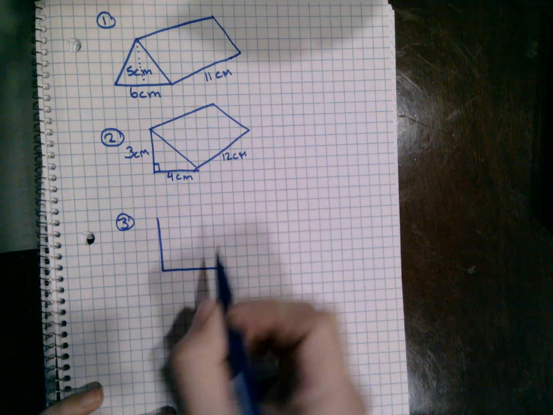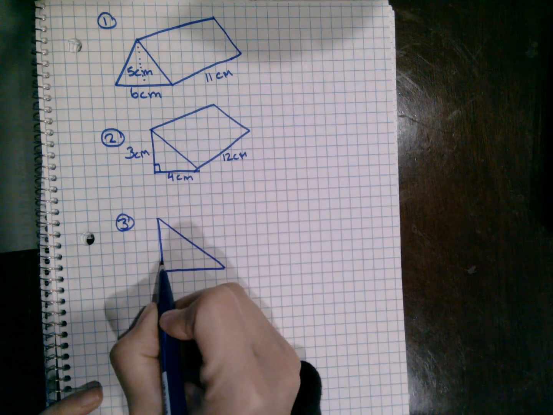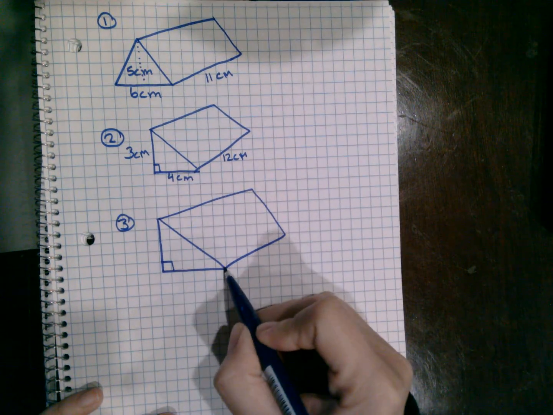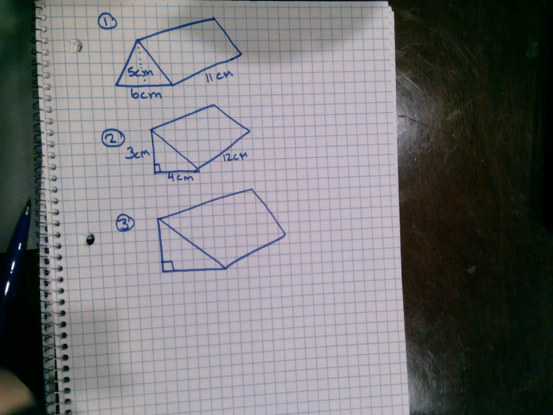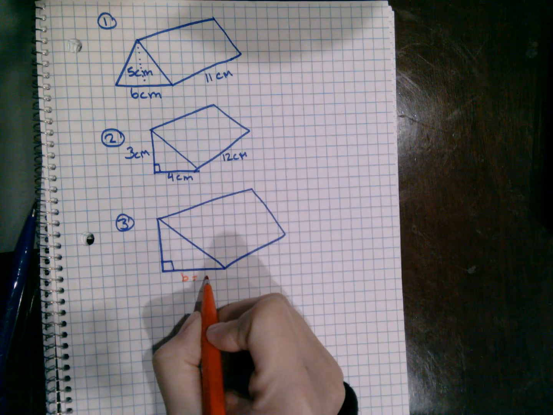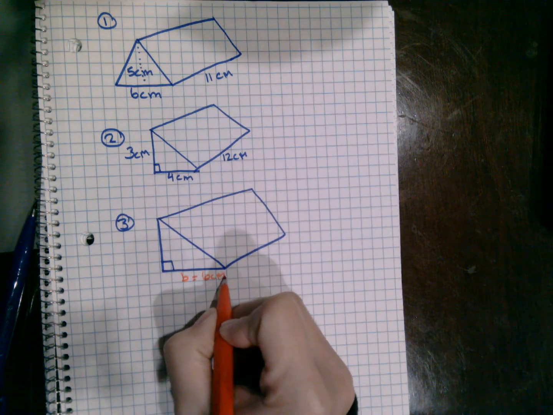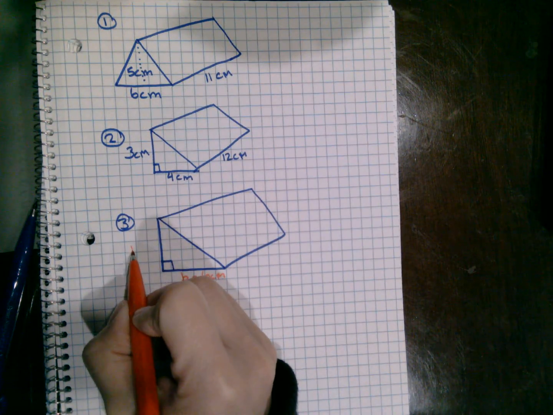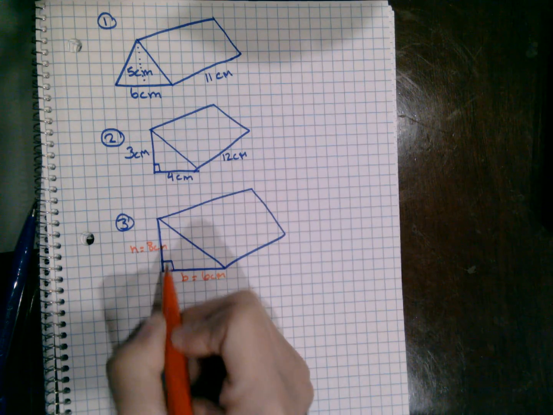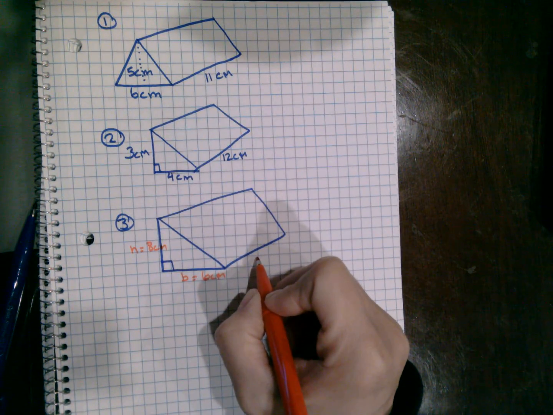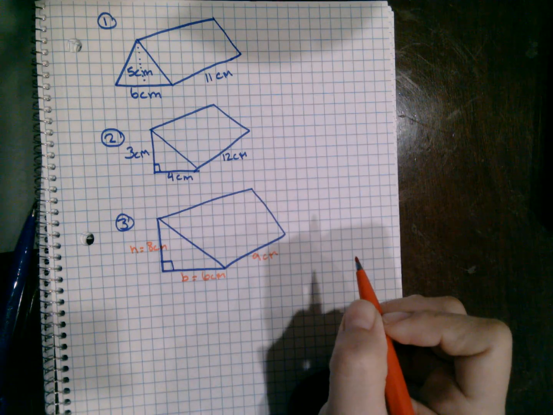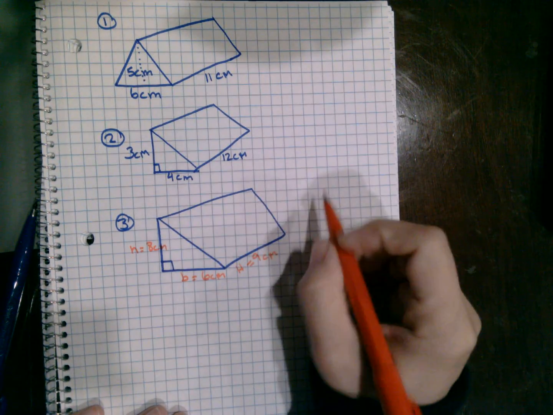Let's do another. 9 degrees. Now I'm going to say that your base equals another 6 centimeters. Your height of your triangle is equal to 8 centimeters. I'm going to say that this is going to be 9 centimeters. And so this is your big height. Okay. So that's going to be: what is the volume?